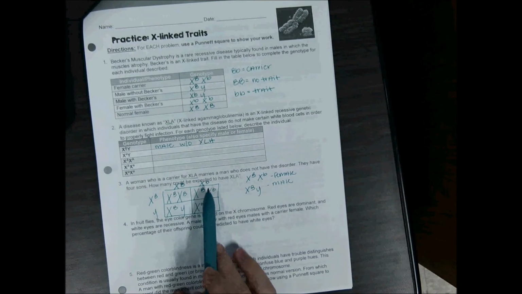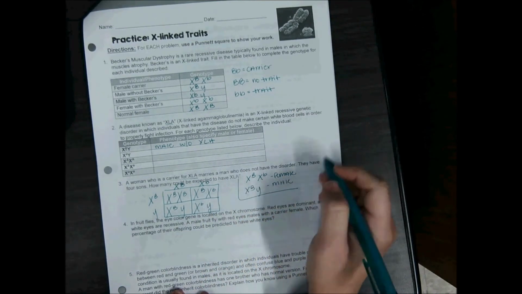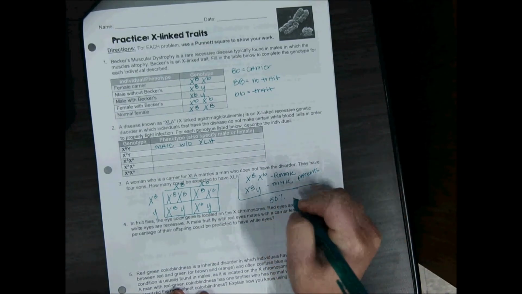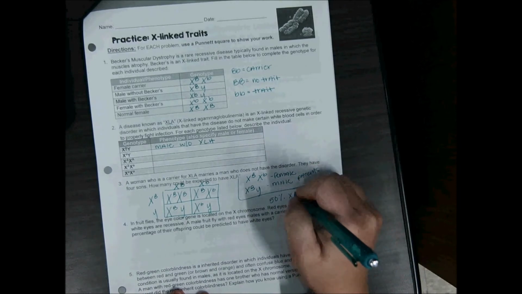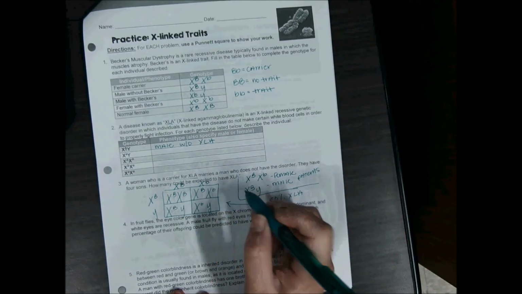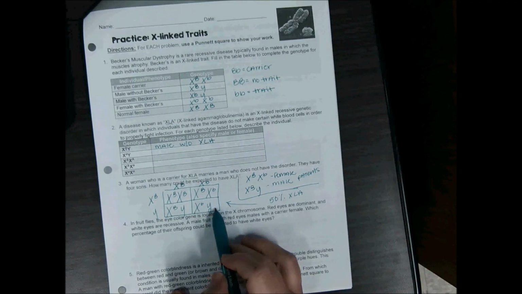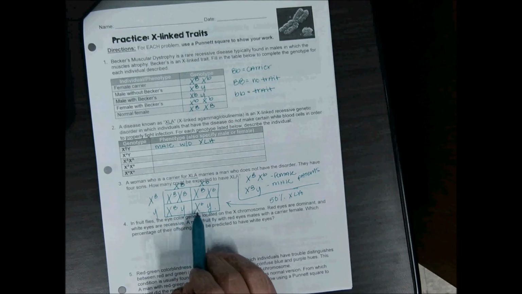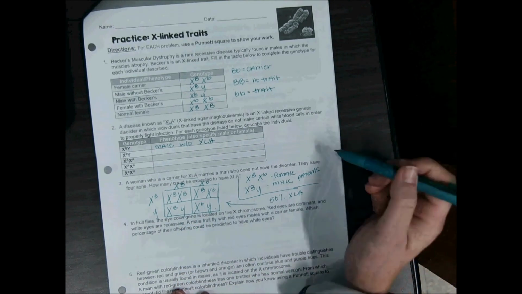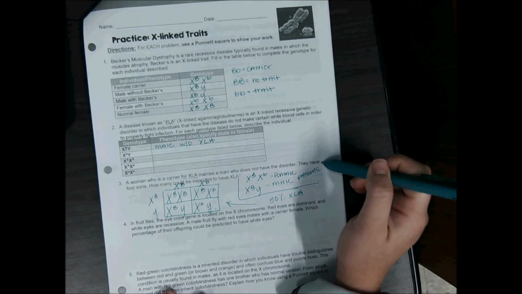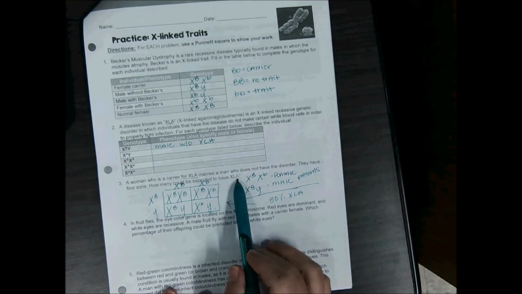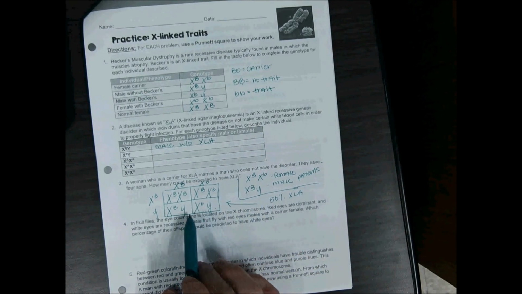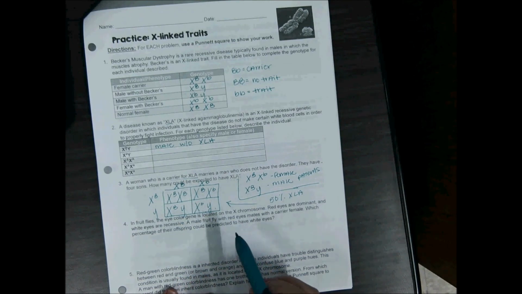So 50%, let's just fill this in here, 50% will have XLA from here, because we have one carrier, one that's carrying this trait. You have two sons, half of them will have this trait. So the question's actually asking, if you have 4 sons, how many will have XLA? We have 2 here, one of those 2 has it, so that's a 50% chance. Same as if you doubled it if there were 4 sons.